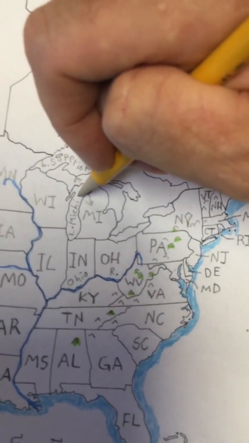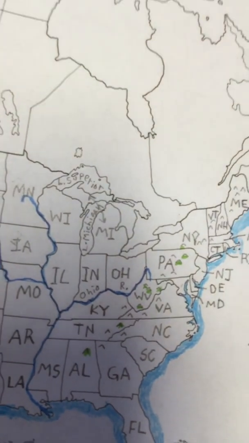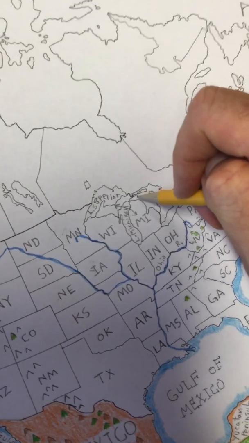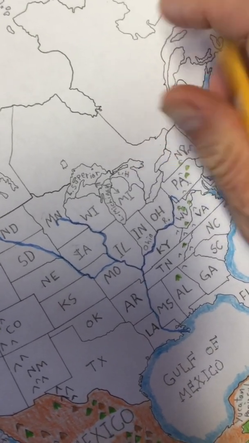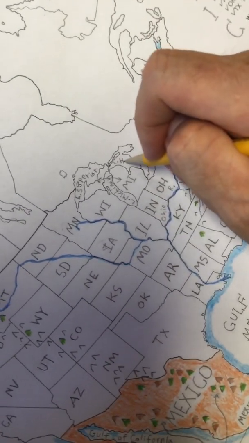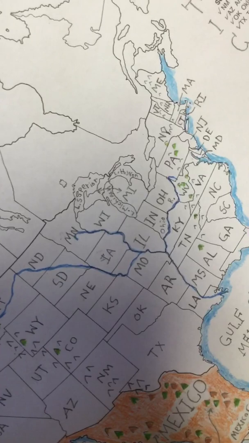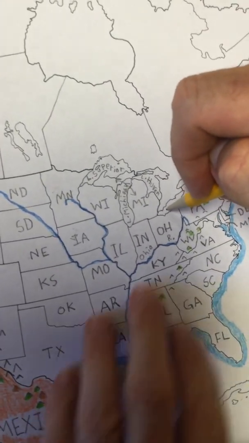This is Lake Michigan. Okay. And we have Lake Huron. L period, I'm using the abbreviation for the lakes. H-U-R-O-N.